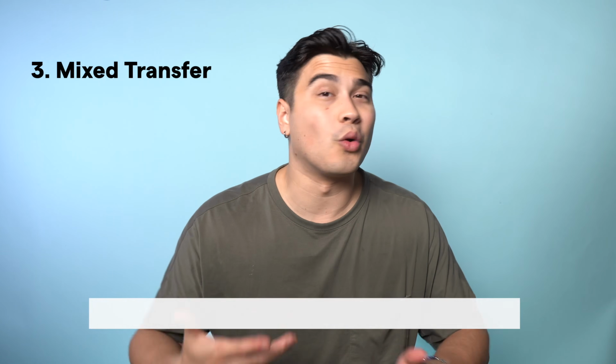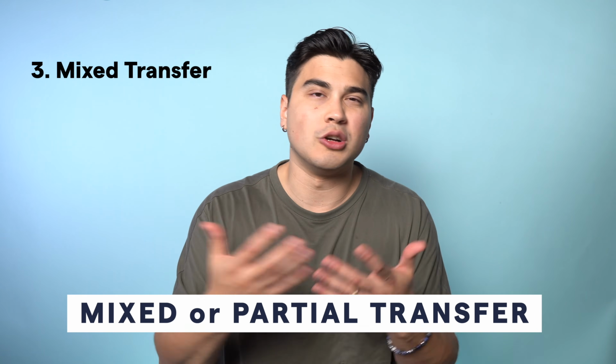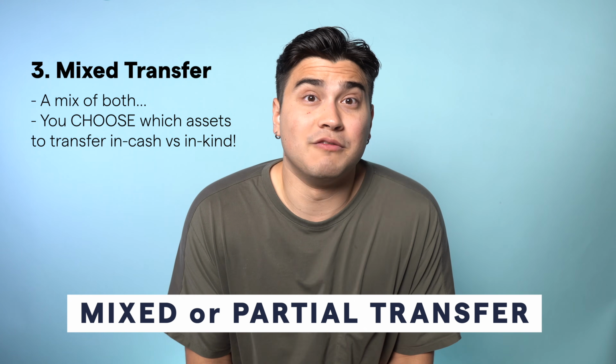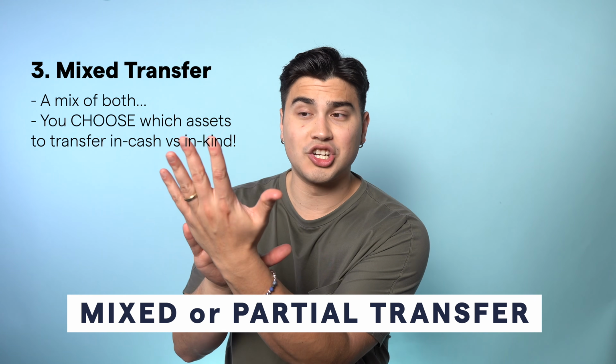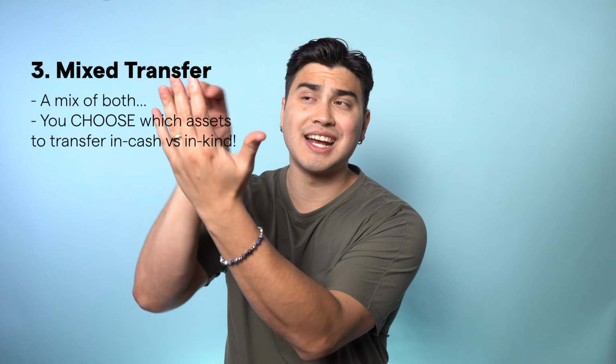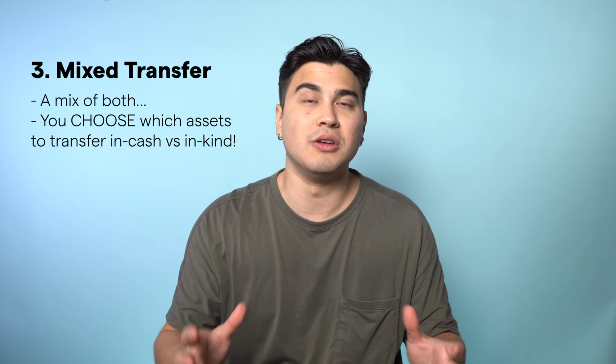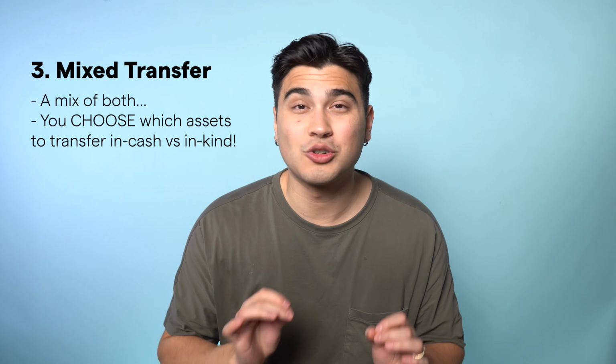And option number three, of course, you do have the option of doing a mixed or a partial transfer. You'll hear those terms thrown out interchangeably. As the name implies, it's pretty much a mix of both. You absolutely can look at your brokerage account and say, I want to move XXX holding in kind, XXX in cash. You have that total flexibility. You would go ahead and do this with a mixed or partial transfer.